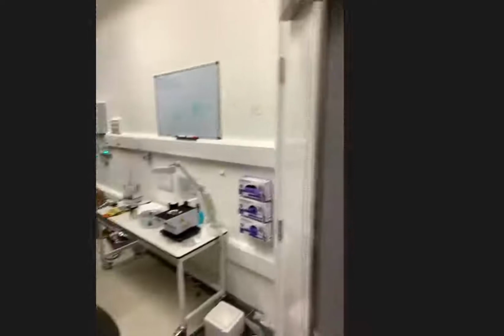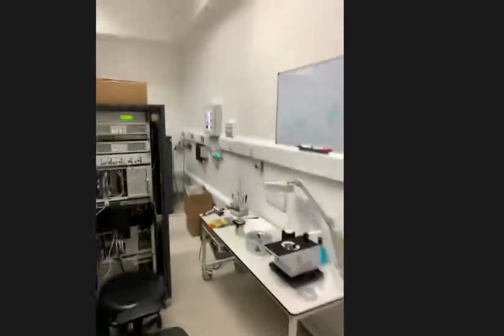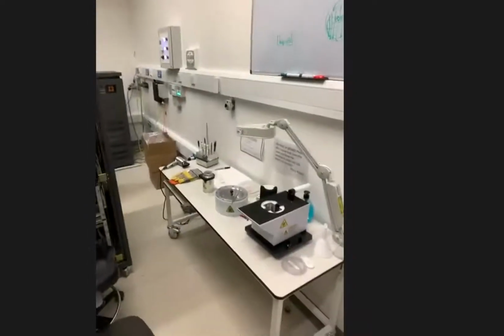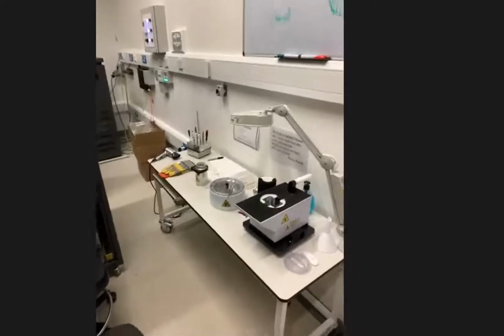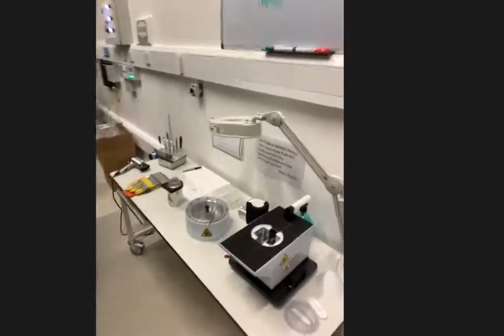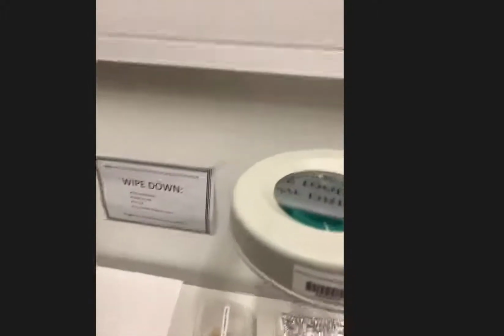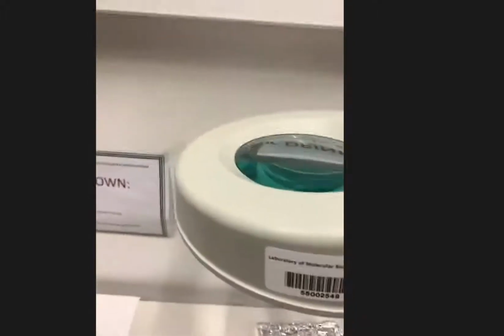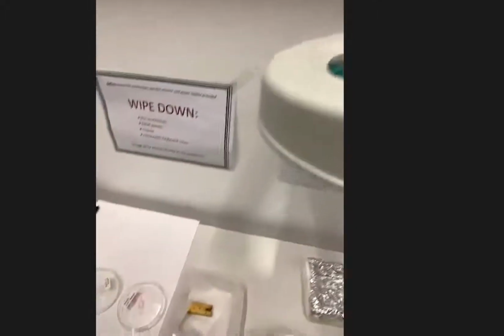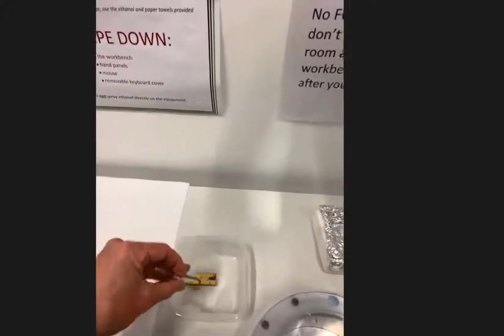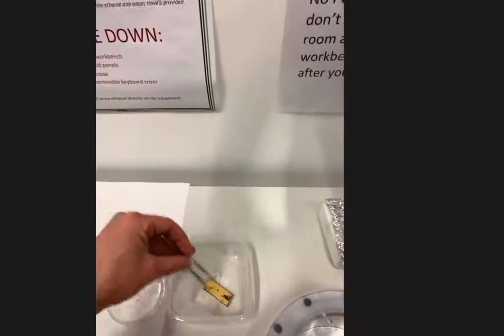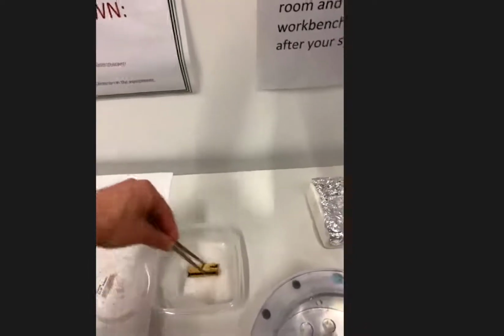The sample itself, I can try and show you. It's on one of those grids. Here. So this was the sample preparation. Everything, of course, is done under liquid nitrogen. And what you have is those grids, and they are then placed into a structure like this.